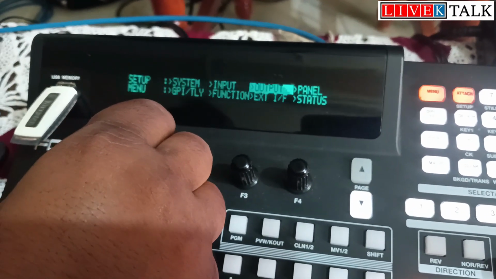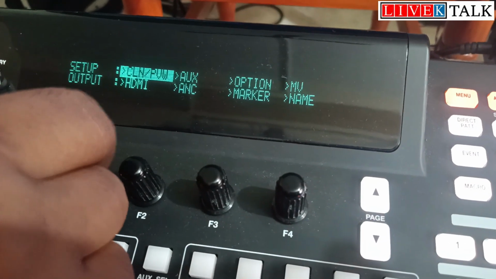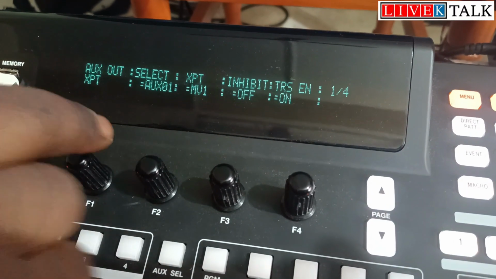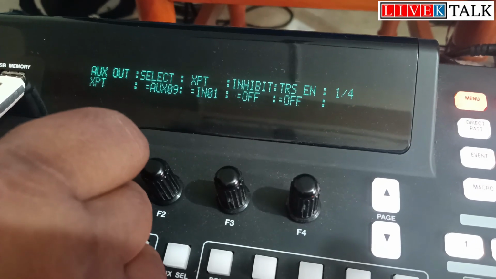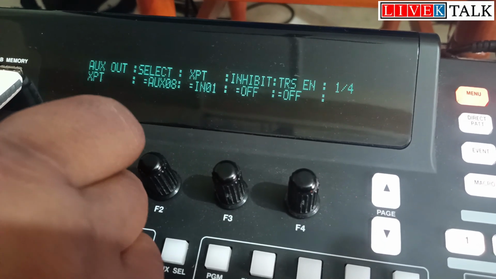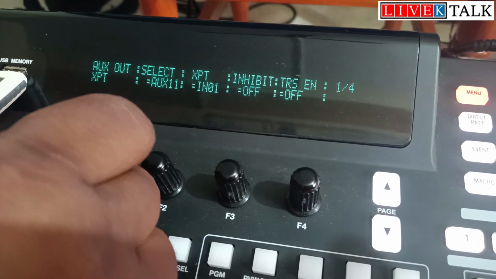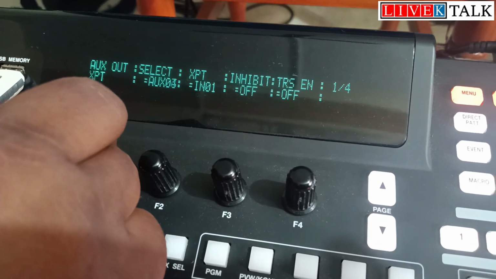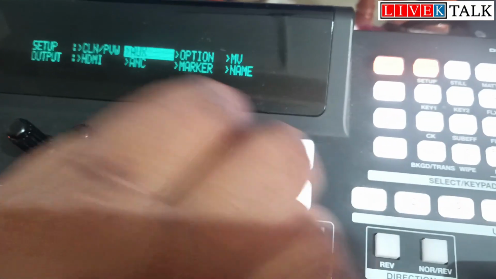And last is output. What is output? Output means you can assign here, such as aux 1, aux 2, aux 4. You can select. Actually there are basically 3 aux, but here already given up to 12 aux options, but 12 aux is not there right now. Right now inbuilt is 3 aux. So whatever you want to change, you can select from this. This is the aux button.